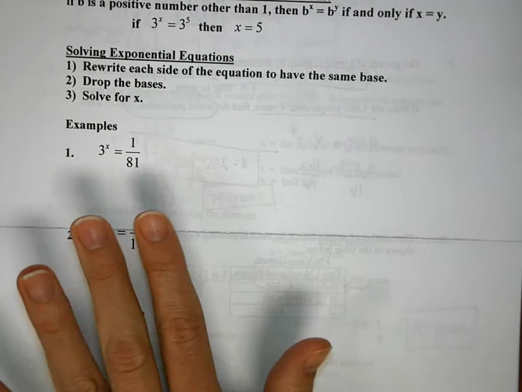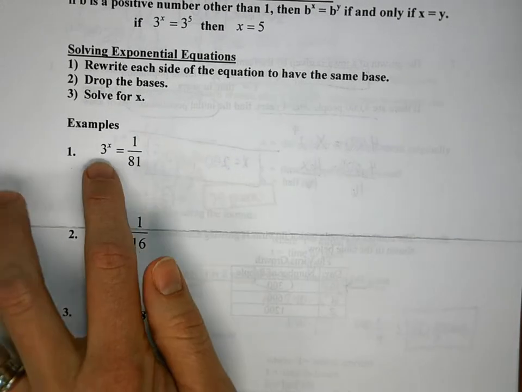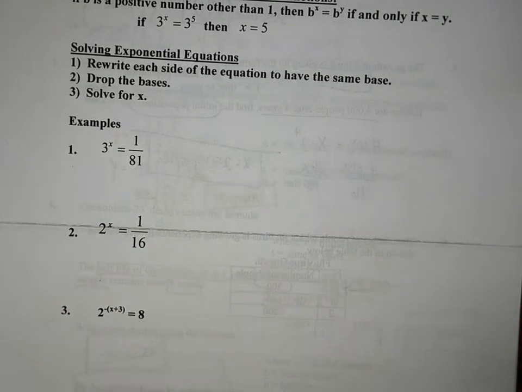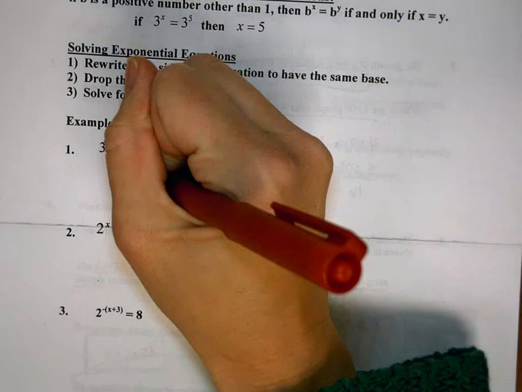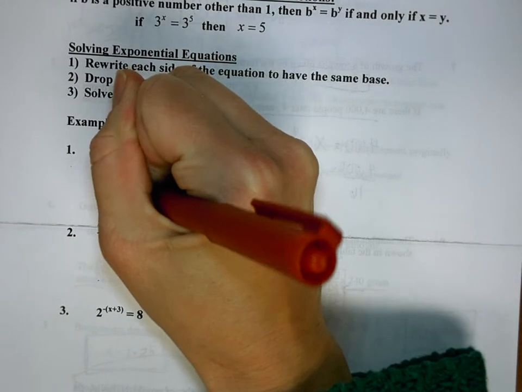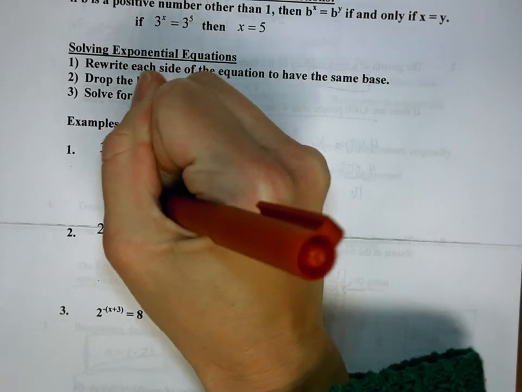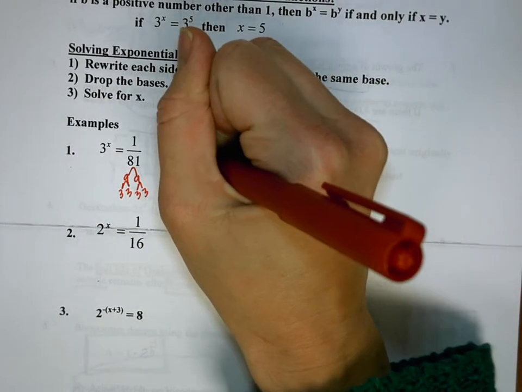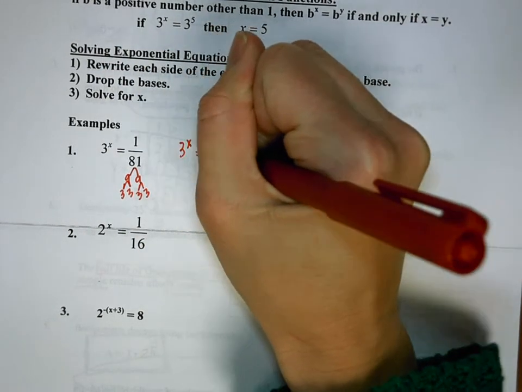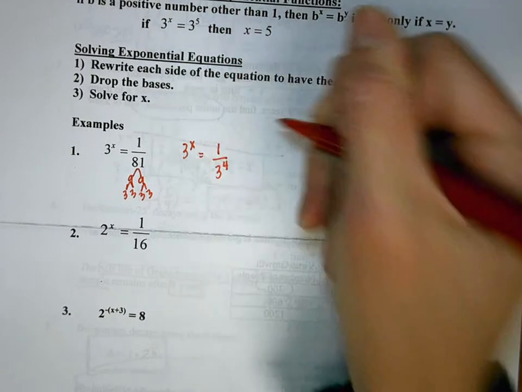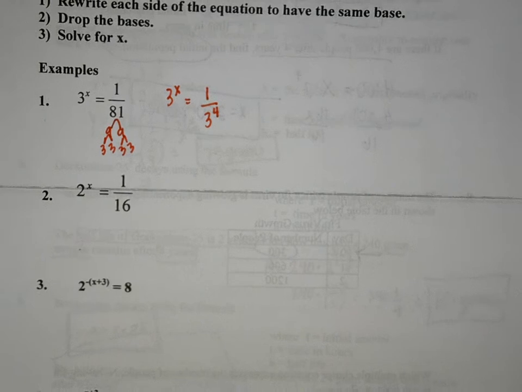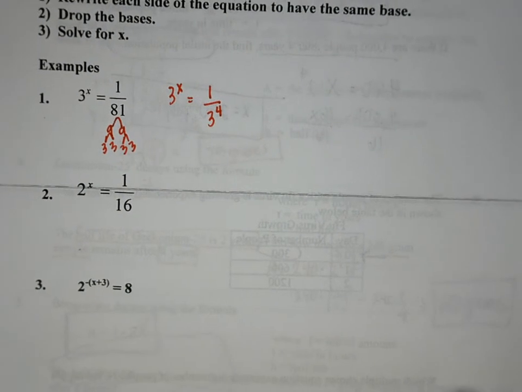So on example 1, I have a base 3 here. Can I change 81 to have a base 3? Yes. 81 breaks down to 9 and 9, and then that breaks down to 3s, which is actually 3 to the 4th power. So I'm going to write this: 3 to the x equals 1 over 3 to the 4th power. Make sure you're paying attention, please. This is not difficult, but if you don't pay attention, you'll miss something.